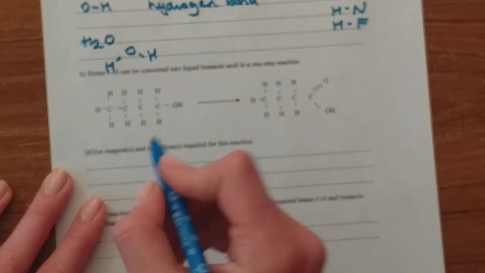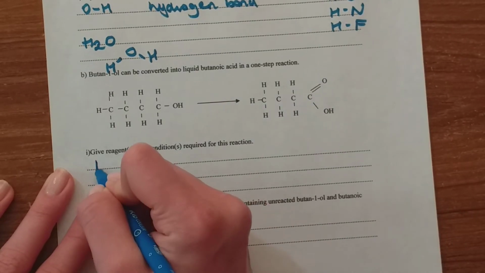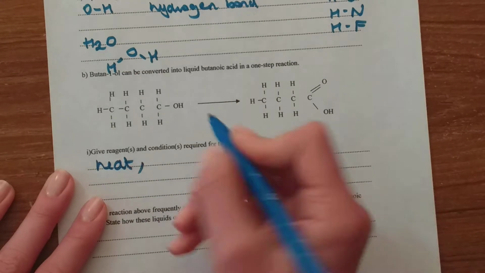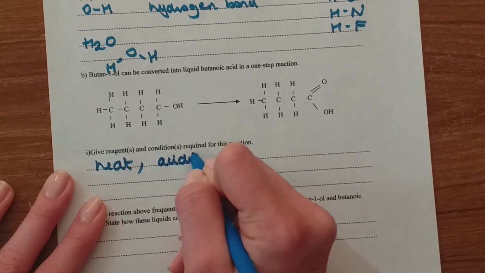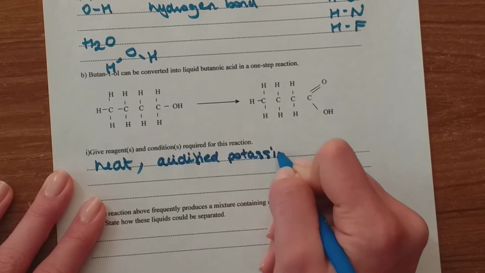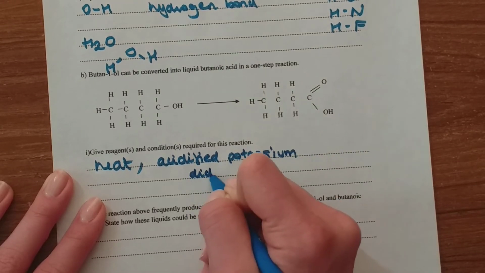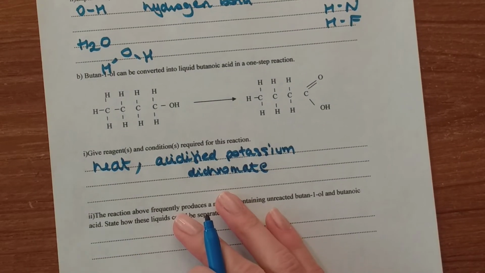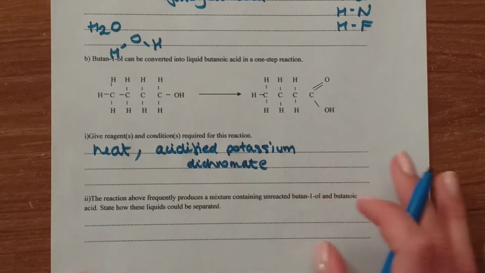So the condition is heat, and our reagent for this reaction is acidified potassium dichromate. That's something you have to remember.